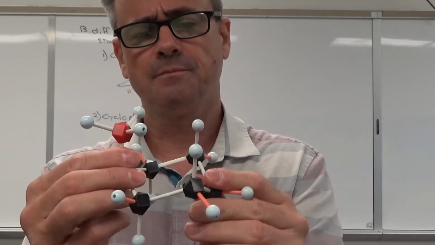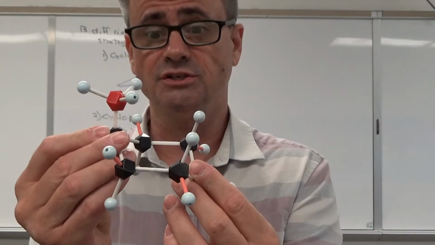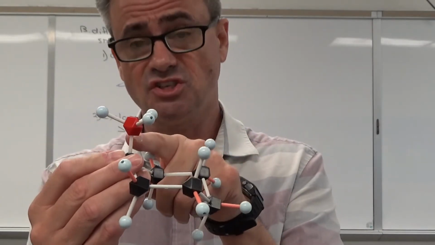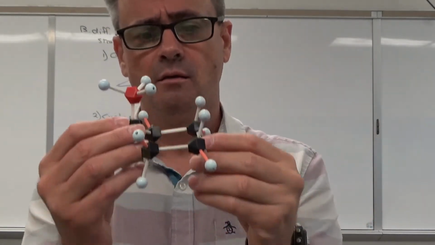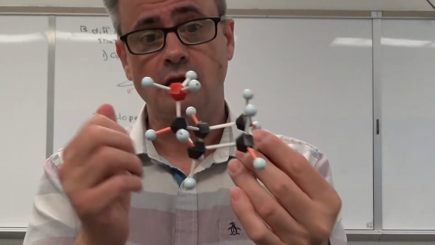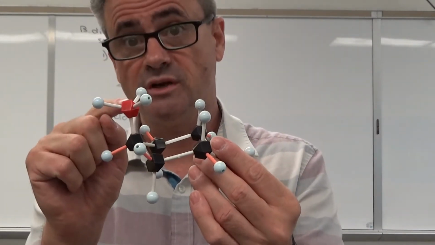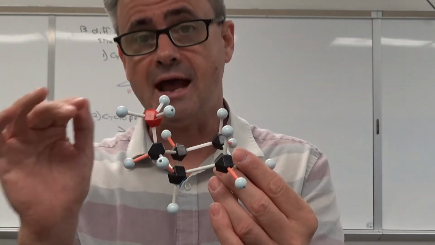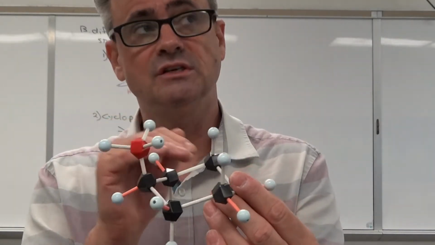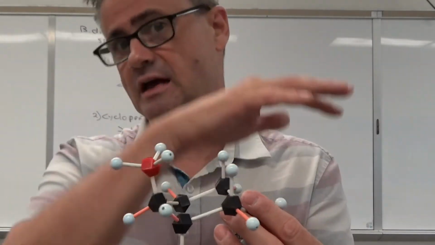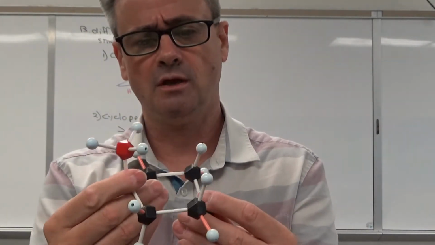As it happens, a general phenomenon for chair configurations is that having substituents in axial positions is destabilizing. Mother Nature would rather have this chair in the other flip form where the substituent is in the equatorial position. So equatorial is better, more stable. Mother Nature likes it better. If you've got lots of substituents, Mother Nature wants the big things in the equatorial positions.